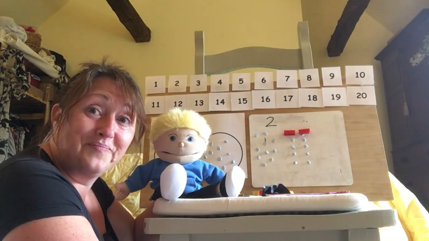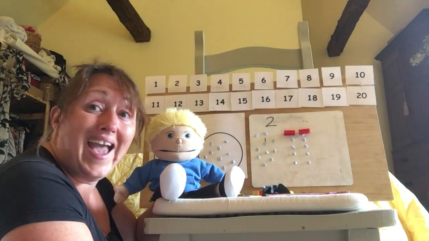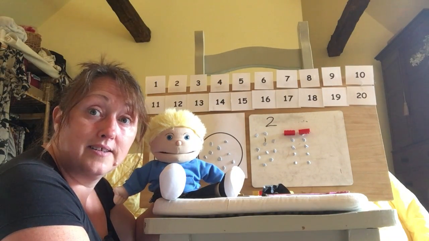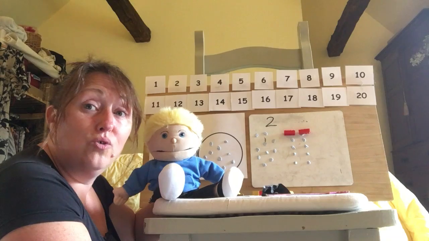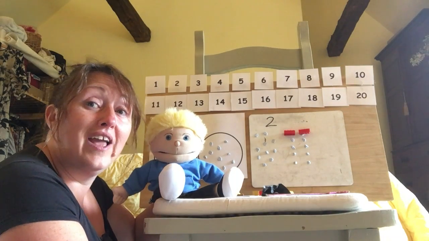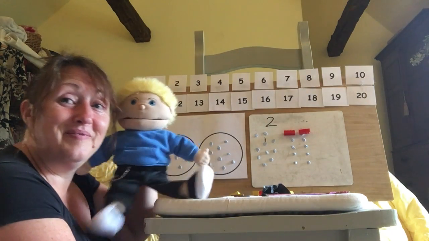So you have a go at home. Try some numbers that we haven't looked at and see if you can find what numbers are odd and what numbers are even. Have fun.